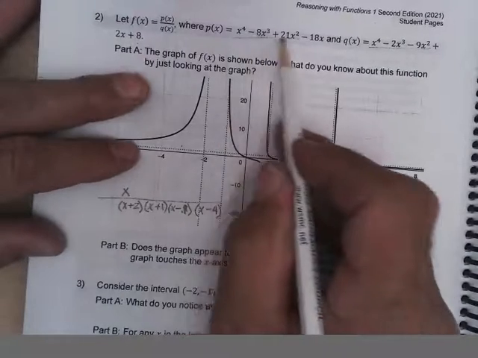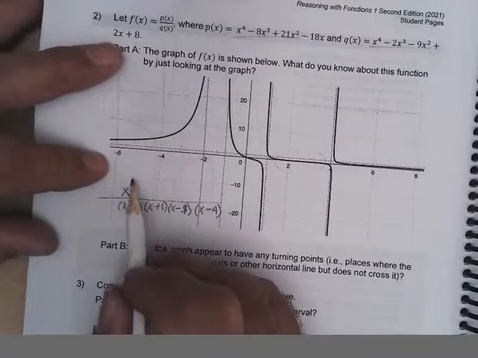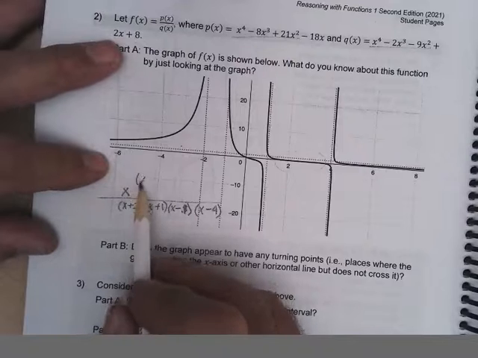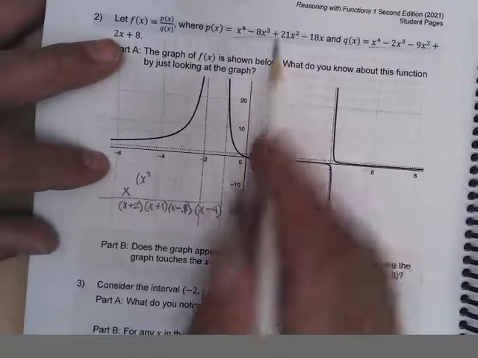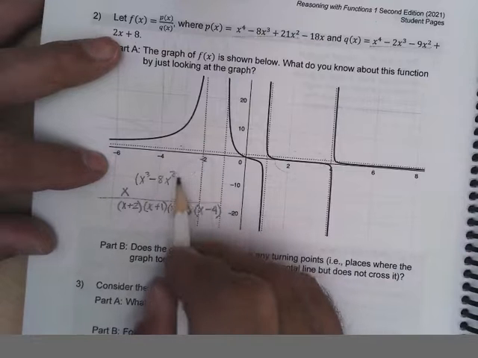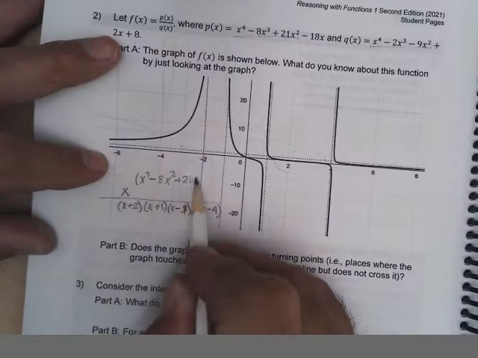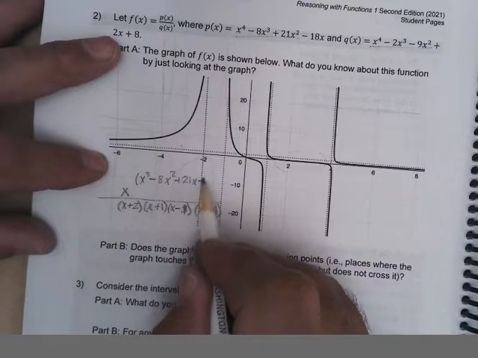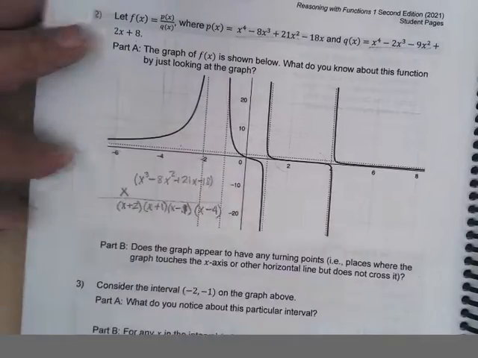So let's just take the x out of this, and that would leave x to the third minus 8x squared plus 21x minus 18.